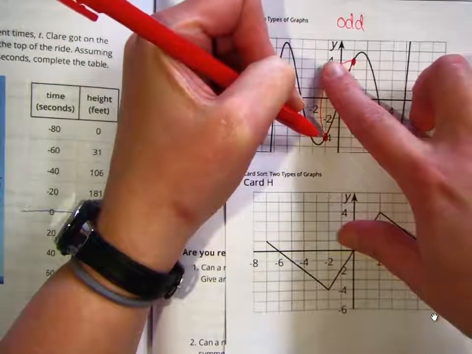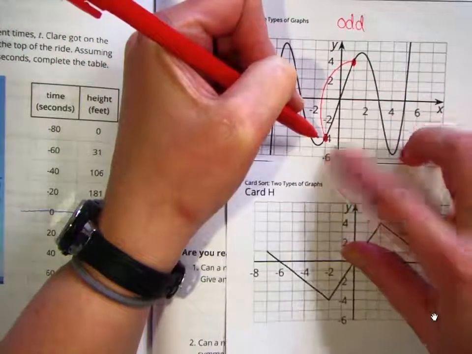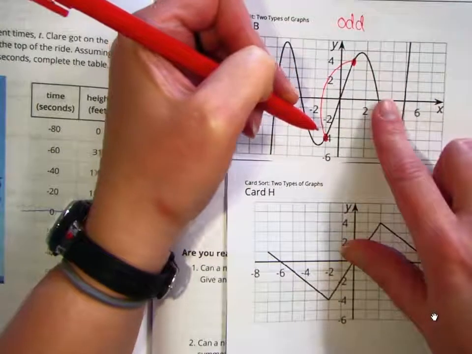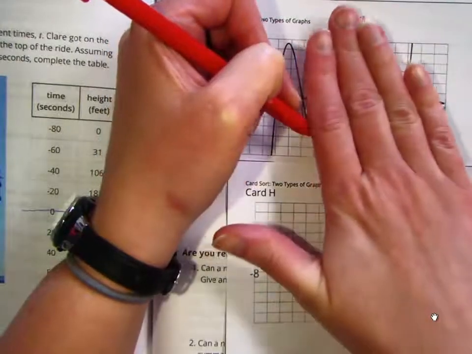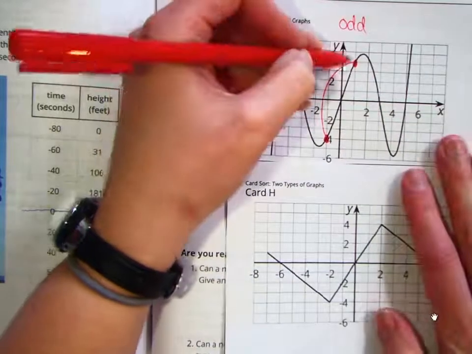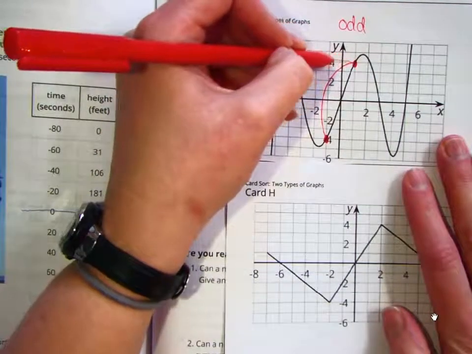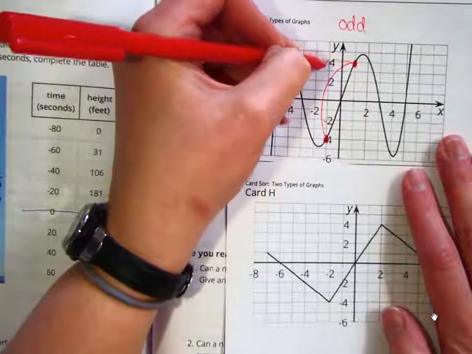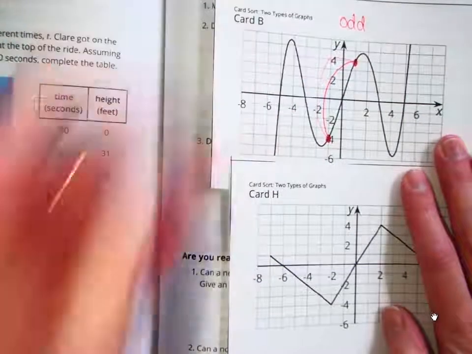So our x turned negative and our y turned negative. We reflected this graph across both the y-axis and the x-axis. We had to flip and flip again, because just flipping it once would put us here in quadrant 2. Flipping it again puts us down into quadrant 3.